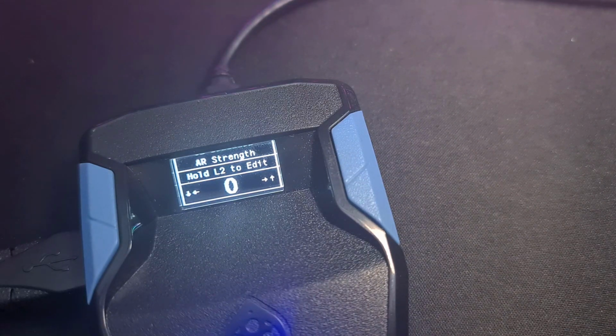The AR strength is how much strength you want on your anti-recoil. So if the weapon's recoil goes up, you increase this value. If the recoil goes down, you decrease it. If you play on inverted, you put these values into the negative. Horizontal is for when the weapon's recoil is pulling to the left or the right when you're firing. If the weapon pulls right, you put these to the left. If the weapon's recoil goes to the left, you put these to the right.